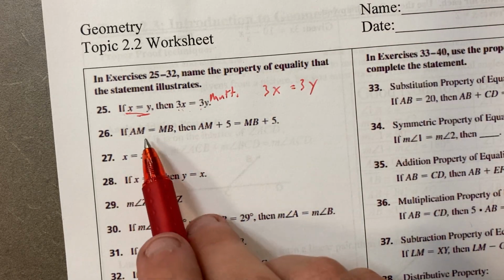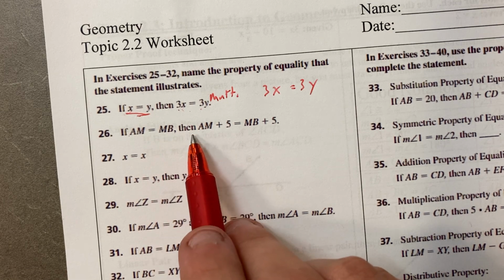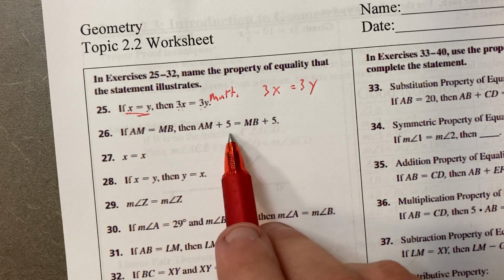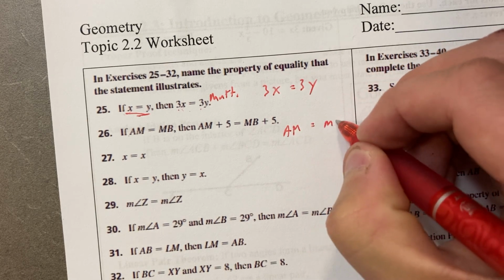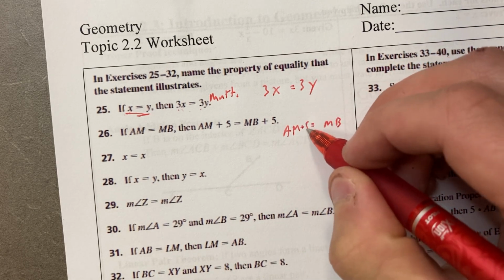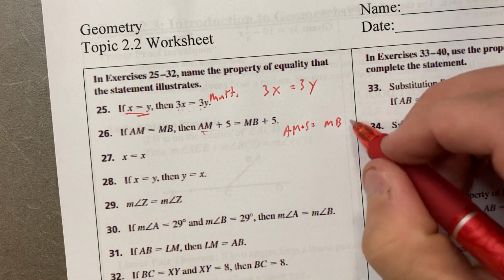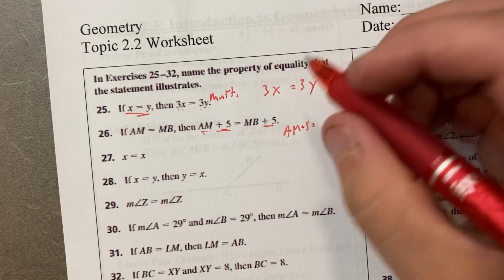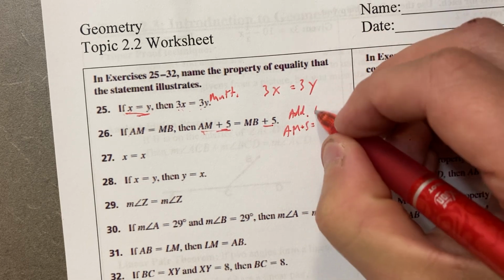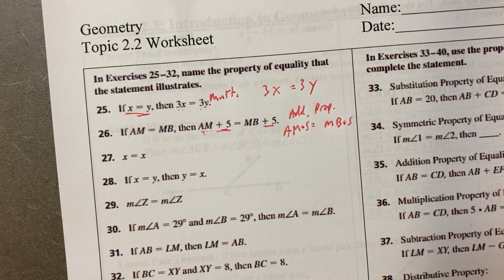If am equals mb, then am plus 5 equals mb plus 5. So we started with this. We added 5 to this side, so we have to add 5 to that side. That's the addition property of equality. Addition property, so just do add prop like that.